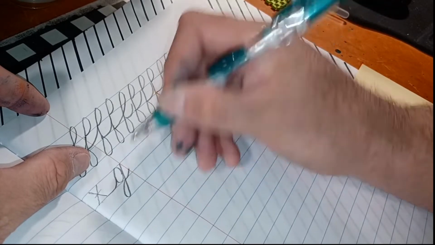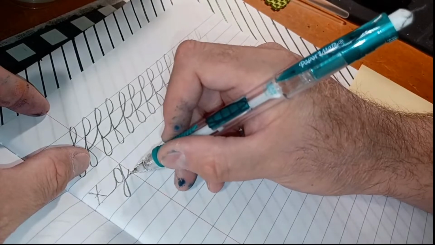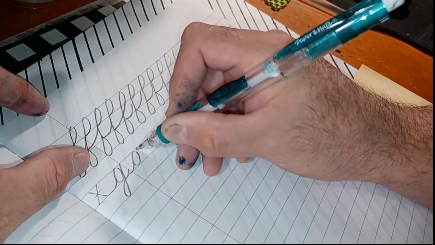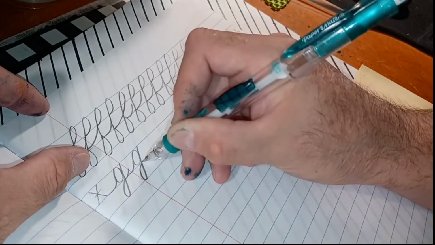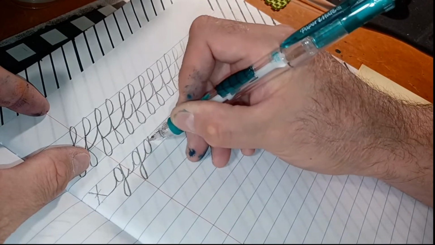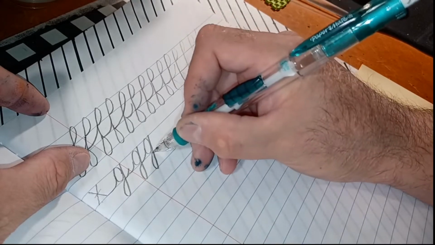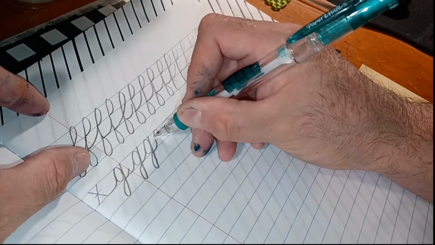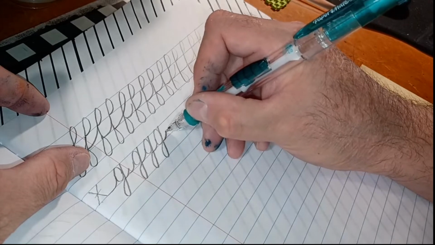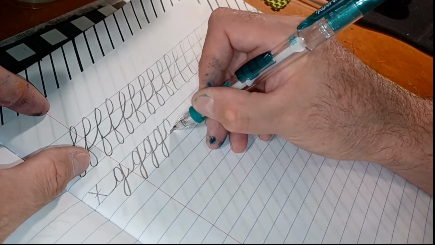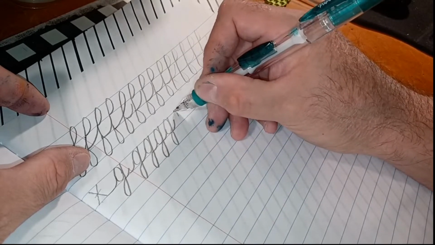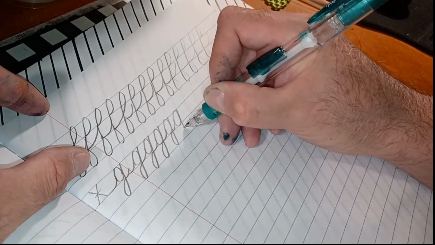And then another upstroke. So we're going to go upstroke, oval, descending stem loop, upstroke, oval, descending stem loop, upstroke, oval, descending stem loop.